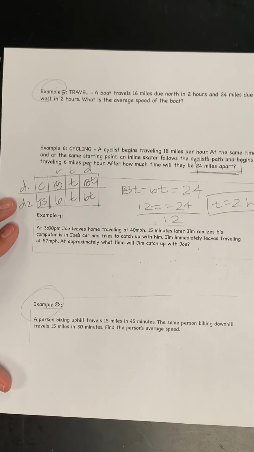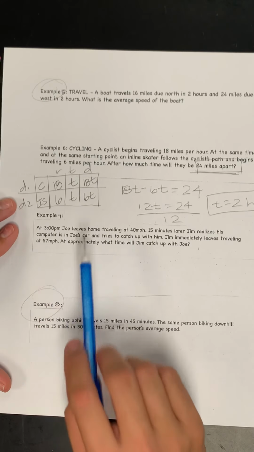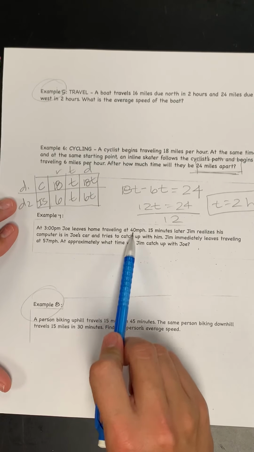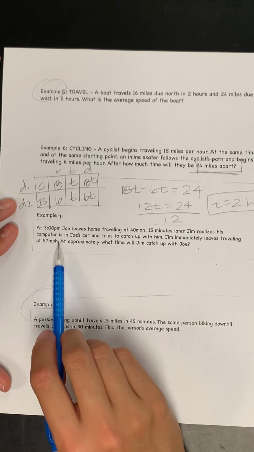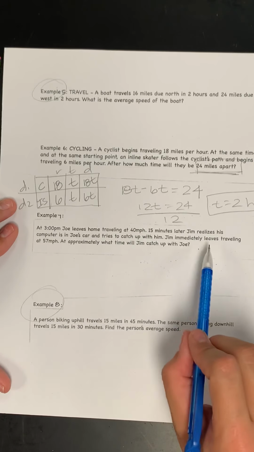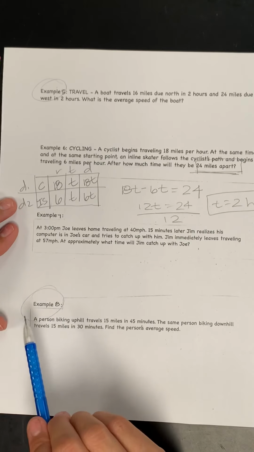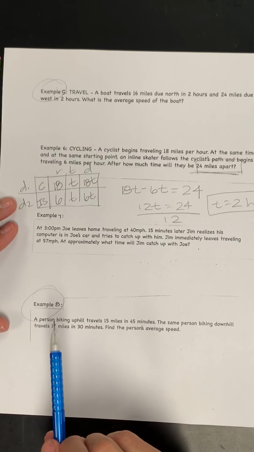Example 7, though, on the other hand, is going to be a little different. It says, at 3 p.m., Joe leaves home traveling at 40 miles per hour. 15 minutes later, Jim realizes his computer is in Joe's car and tries to catch up with him. Jim immediately leaves traveling at 57 miles per hour. At approximately what time will Jim catch up with Joe?